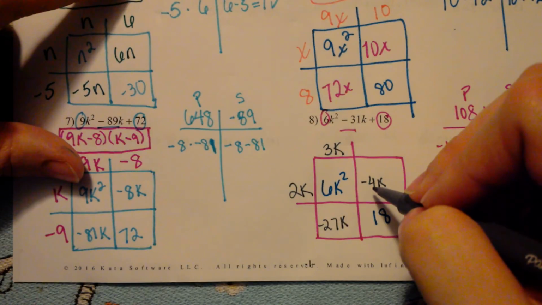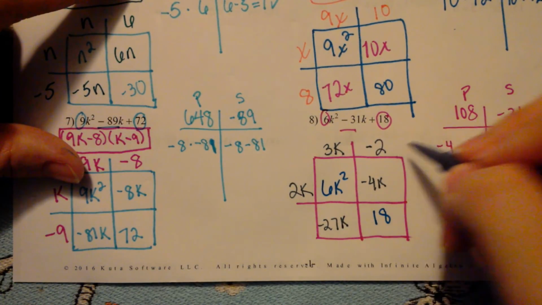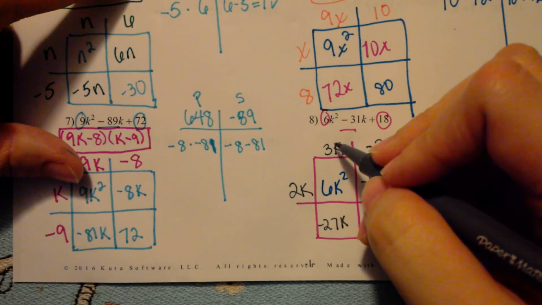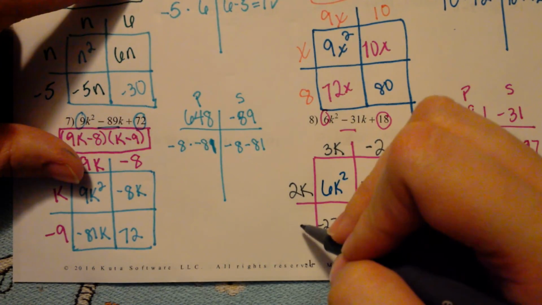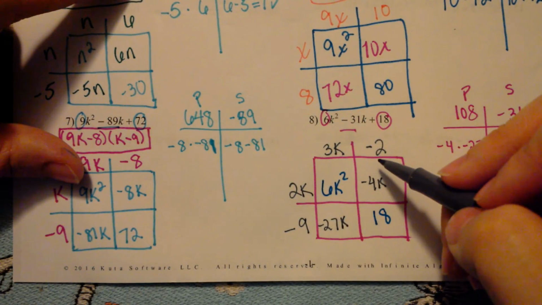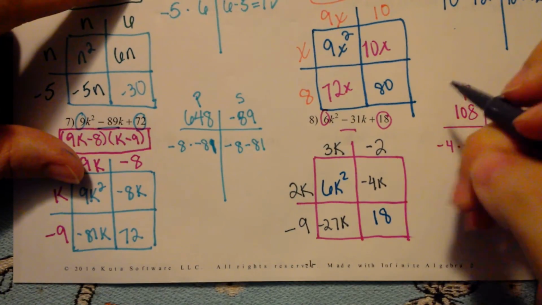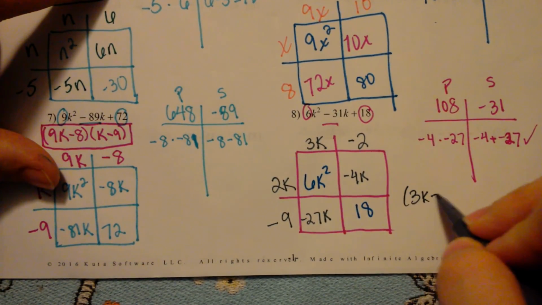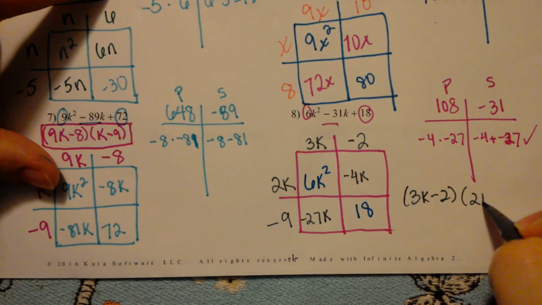And then over here, 2 times negative 2 gives me negative 4. And going across here, 3 times negative 9 gives me negative 27. And negative 9 times negative 2 gives me positive 18. So those are my factors. 3k minus 2, 2k minus 9.